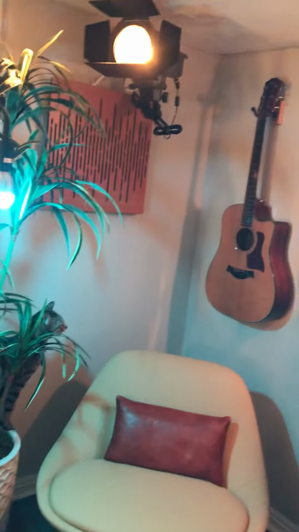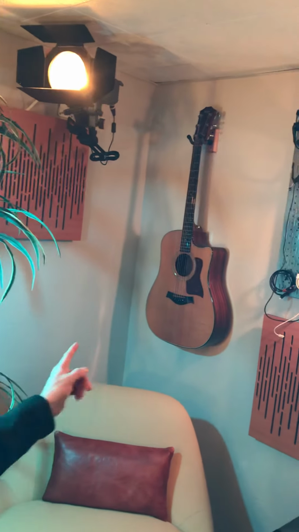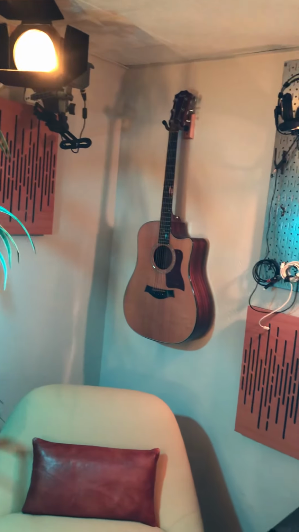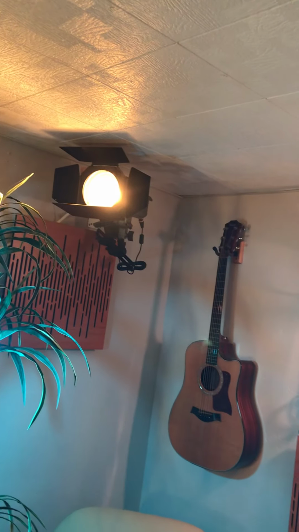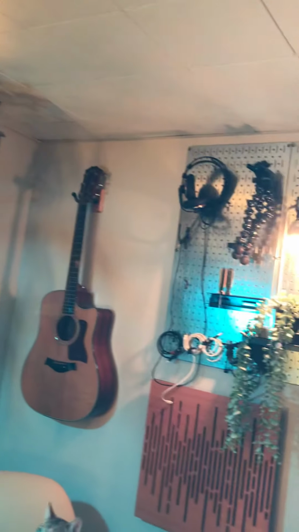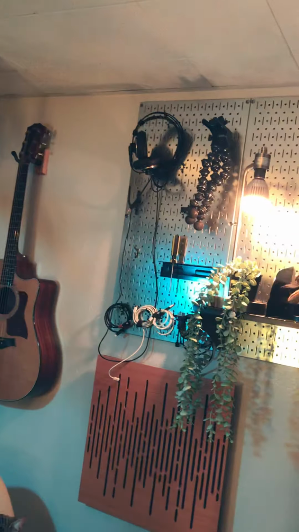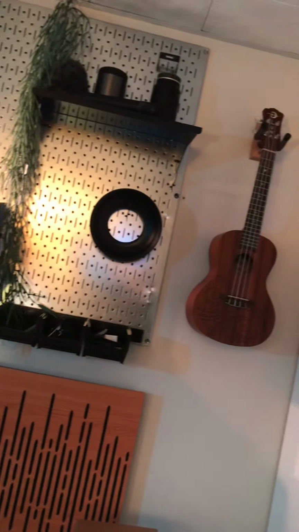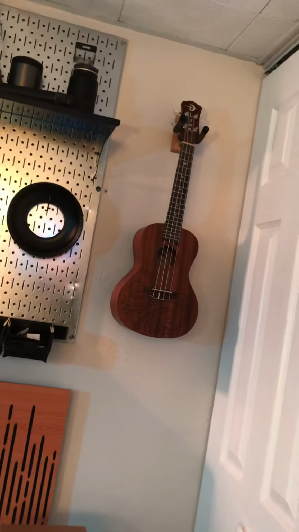My dad gave me my guitar for my high school graduation, a Taylor guitar here. And instead of regular lights, I've got all film lights in here, just because I like to be able to play around with my old film lights. I don't do as much video work as I used to. Look, Jobs, he's got a ukulele here. Yeah, I don't play as much music as I used to, but I did.